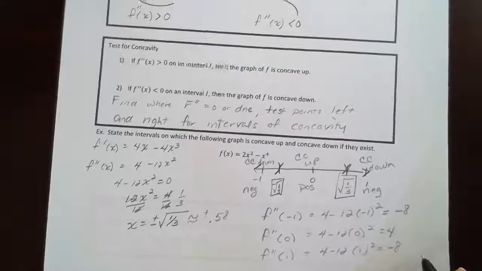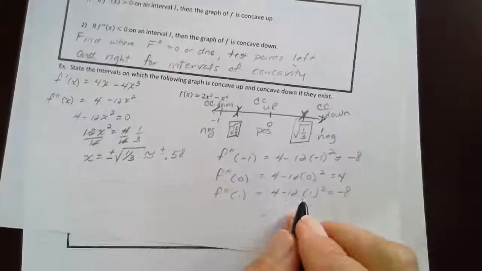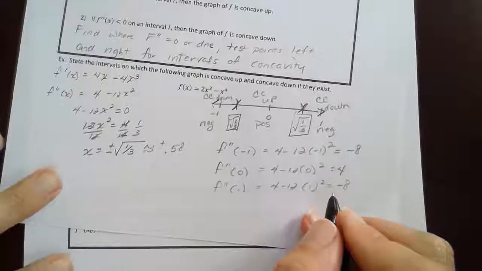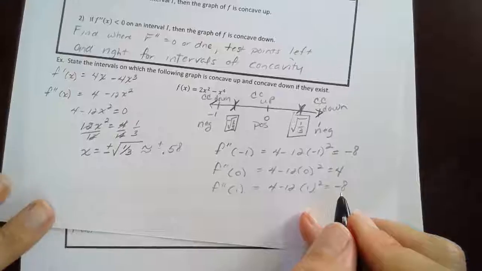Okay, so let's go ahead and state our intervals. Again, these are open intervals. At the place of change, you're neither concave up nor concave down.